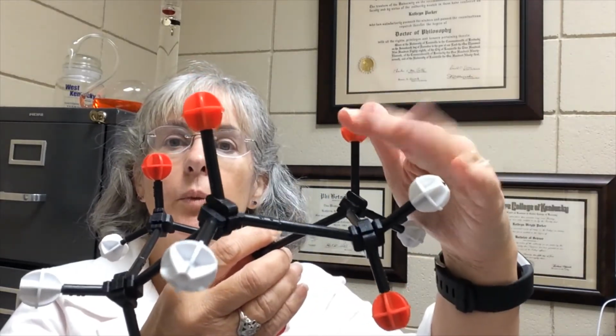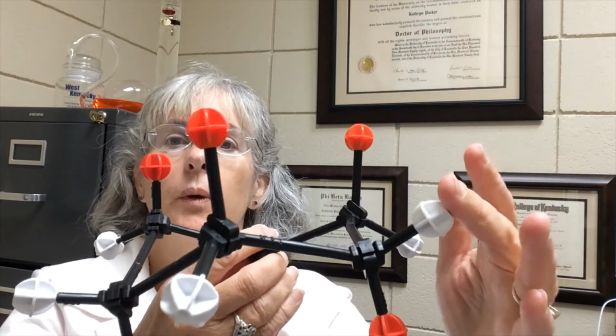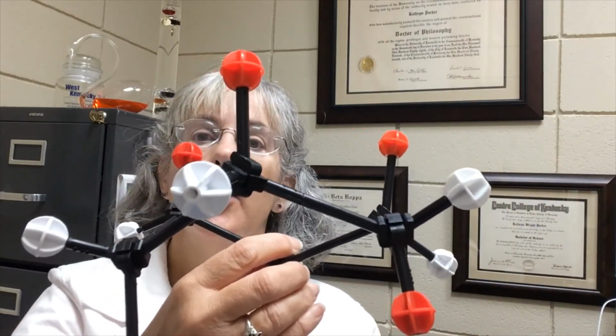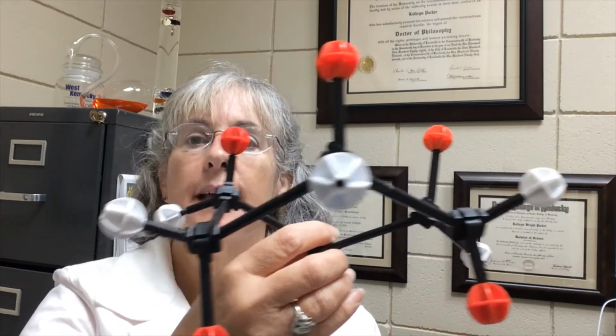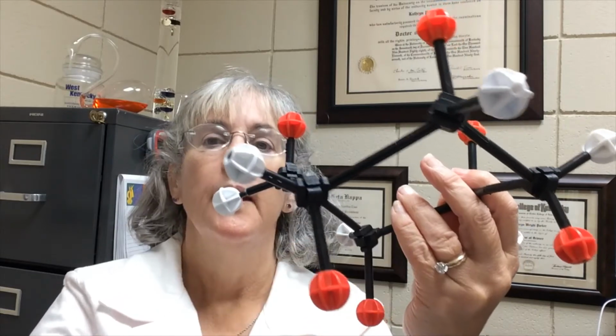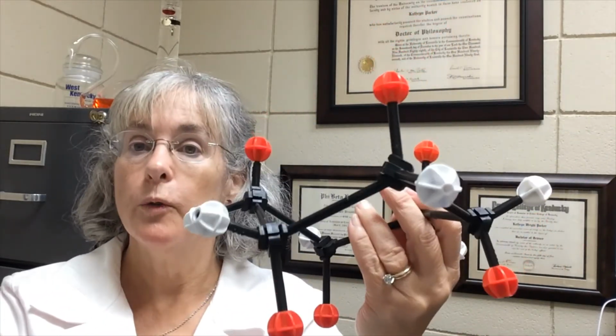We've got this one, the red one that's up, this one's to the side, but none of them are on top of each other. And the same thing goes on the other side. They're all staggered.